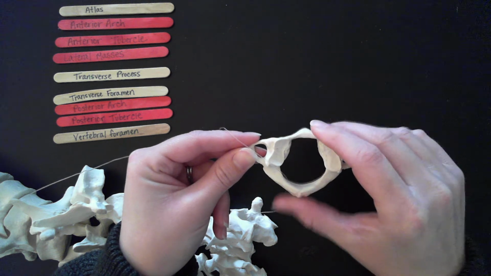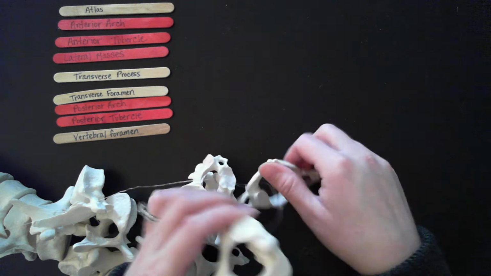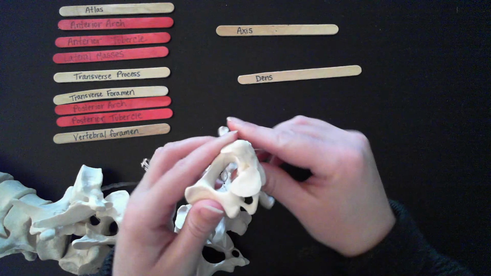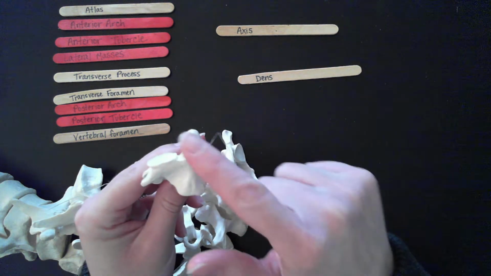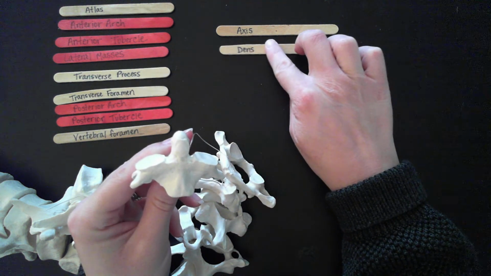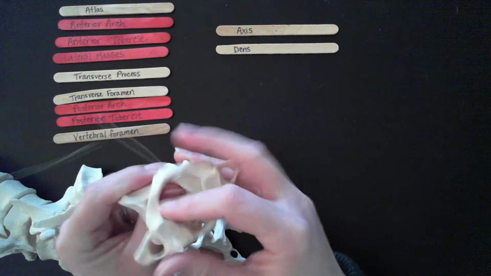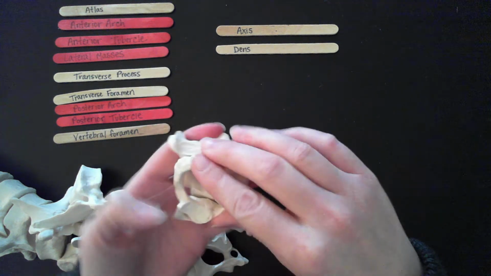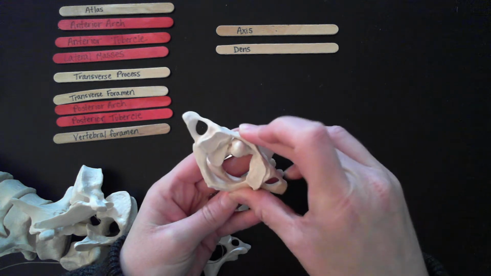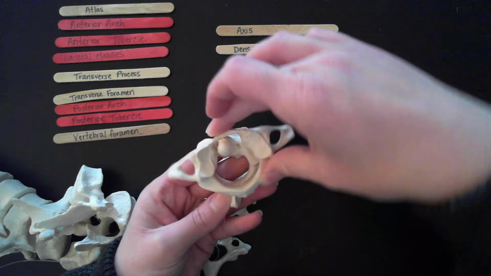Okay. Now, if we take this atlas and line it up with the axis, I'm going to bring back 2 more terms here. Our axis is C2, and you can see it has this protrusion here. This is called the dens. And when we line up the anterior arch and the dens, so the atlas and axis are lined up, this allows pivoting so that you can turn your head left and right.